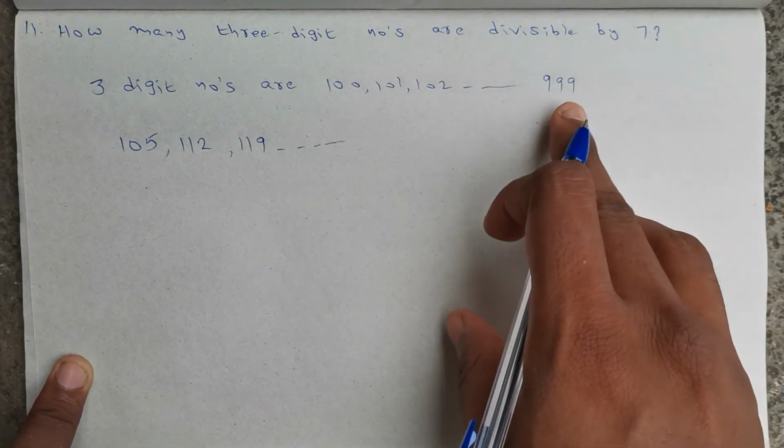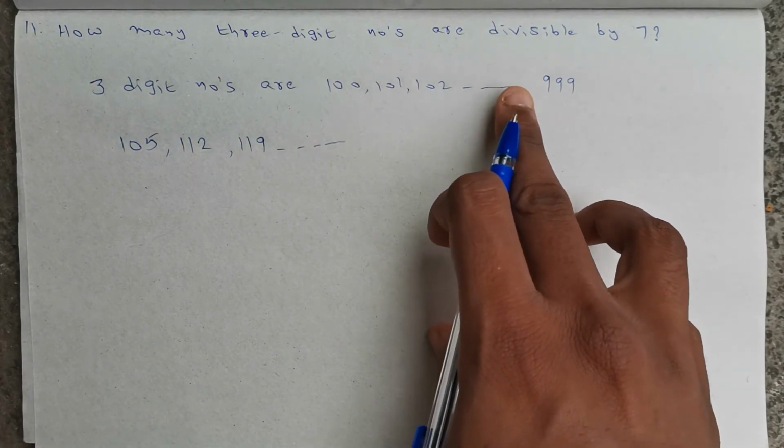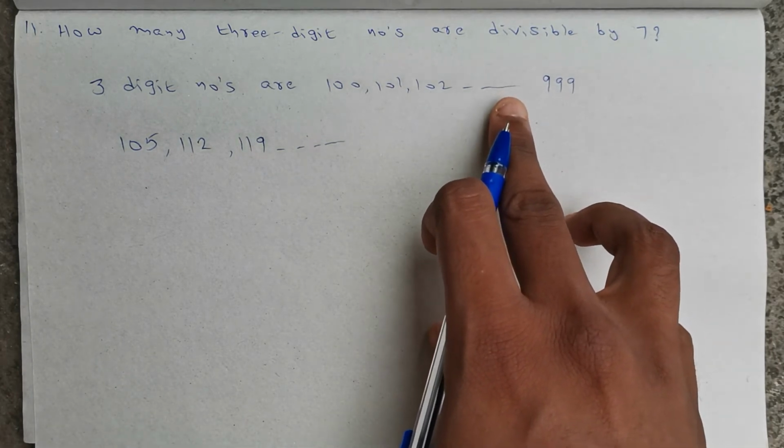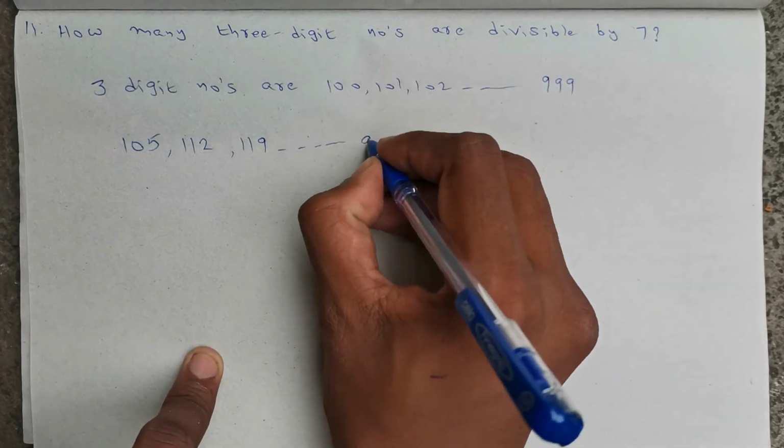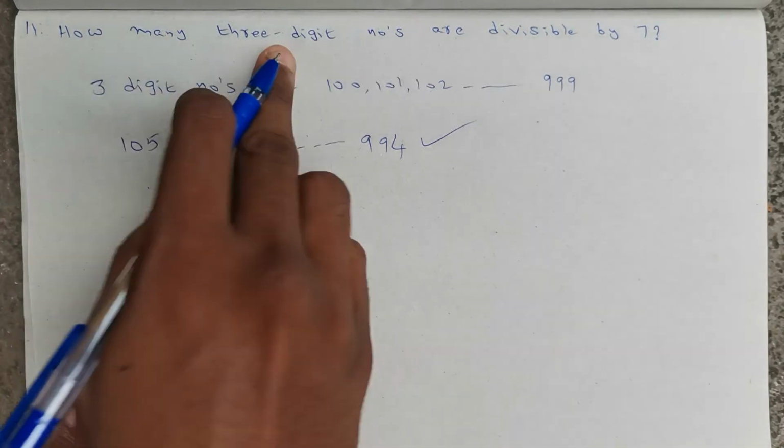999 is not divisible, 998 not divisible, 997 not divisible, 996 not divisible, 995 not divisible. So the last number is 994. These are the 3-digit numbers which are divisible by 7. So now he is asking how many are there.